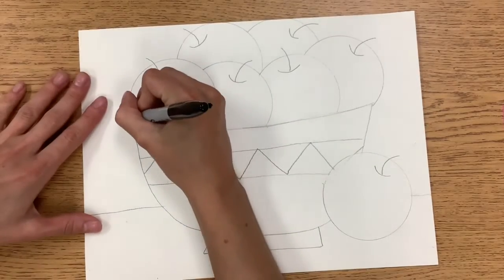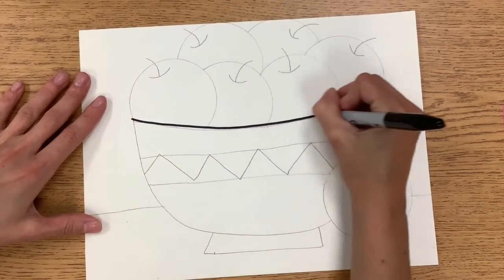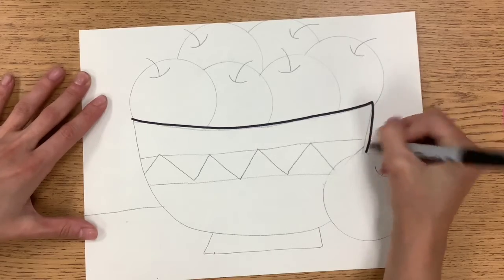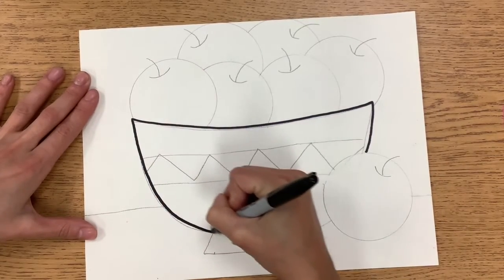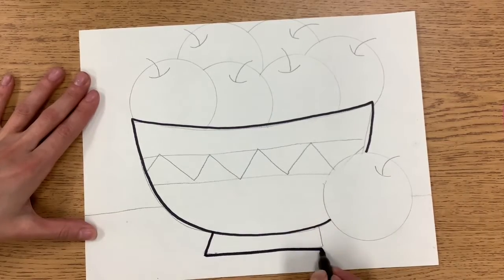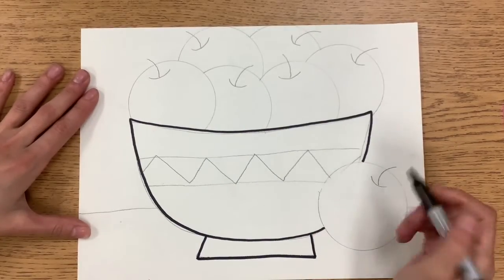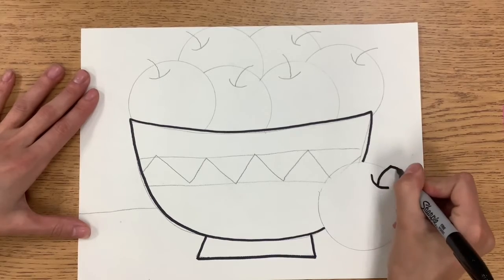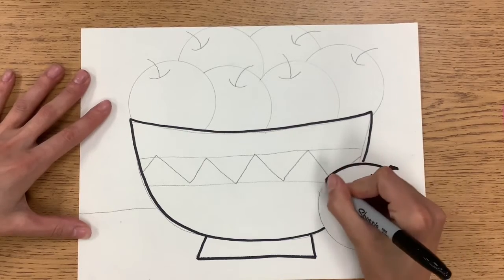Now you will need a Sharpie in order to trace all of your pencil lines. It's okay if you don't go exactly over your pencil lines because you are going to erase them after.